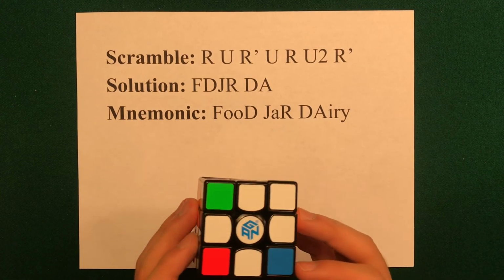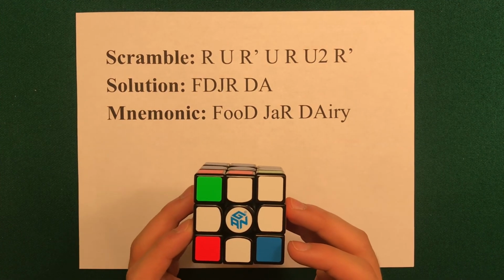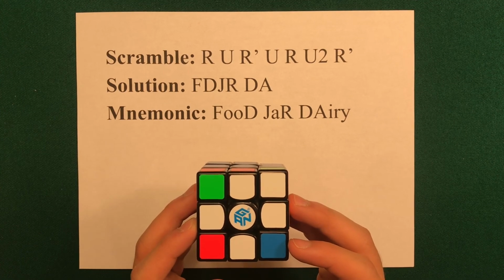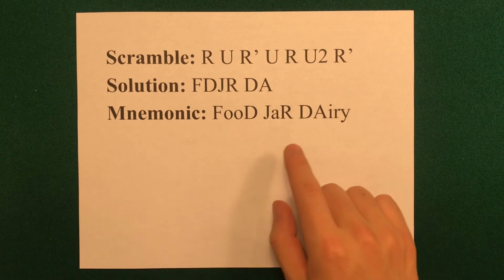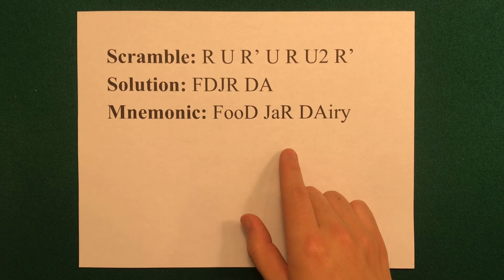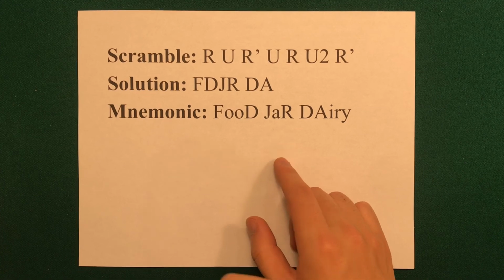Although the sequence for now is short because we only scrambled the top row, mnemonics can still be helpful to assist memorization. F, D, J, R can be converted into food, jar, and dairy. Therefore, you can envision a food jar full of dairy products, ingrain this image into your mind during the preparation part of the solve, and use this image to help you recall the letters during the solve. I will now execute the sequence F, D, J, R, D, A as if I was blindfolded.